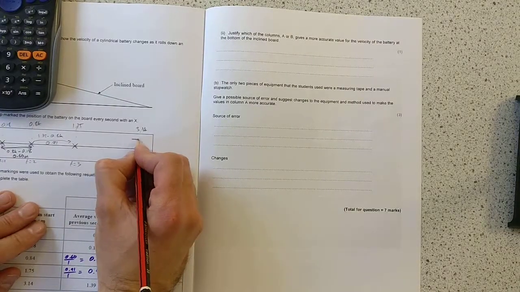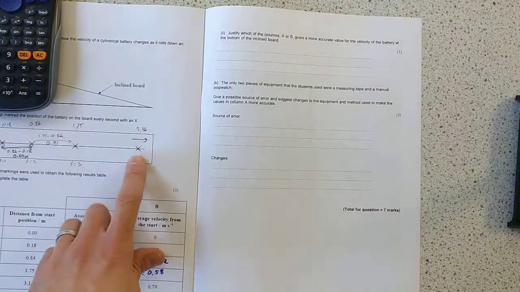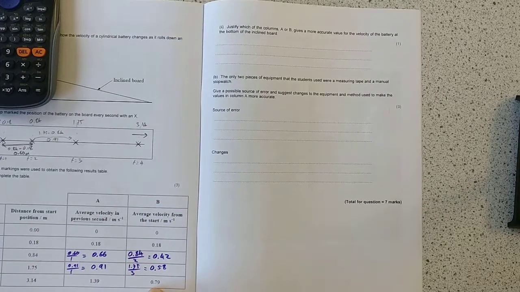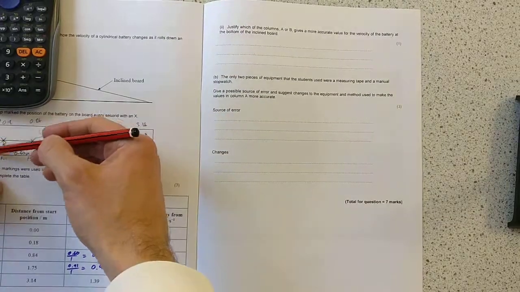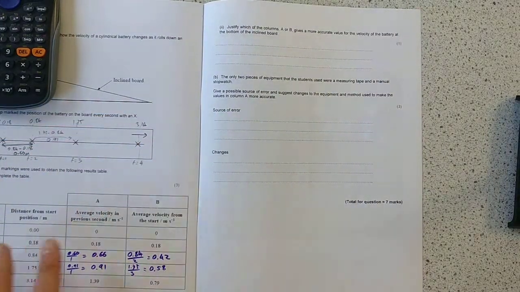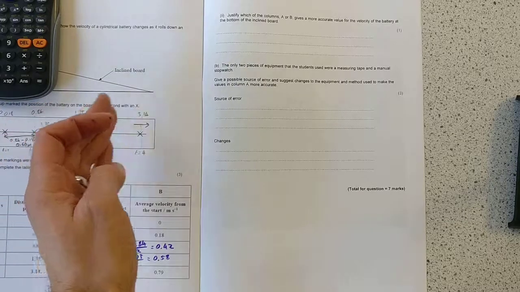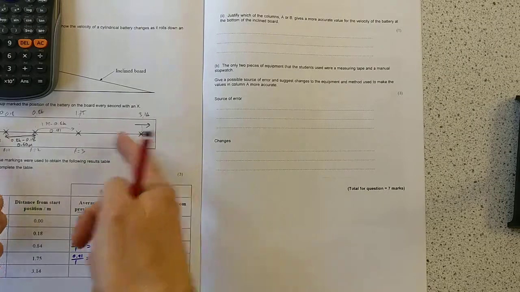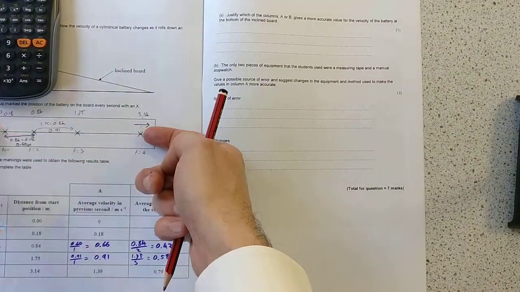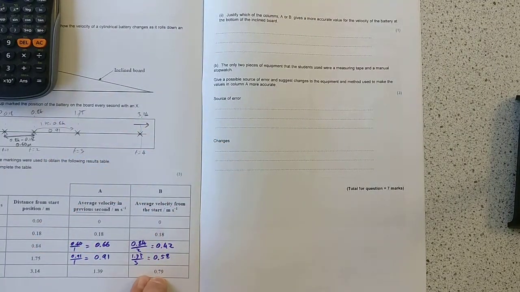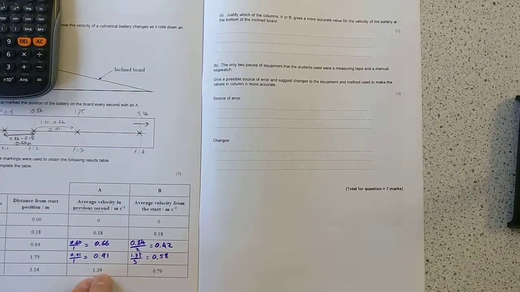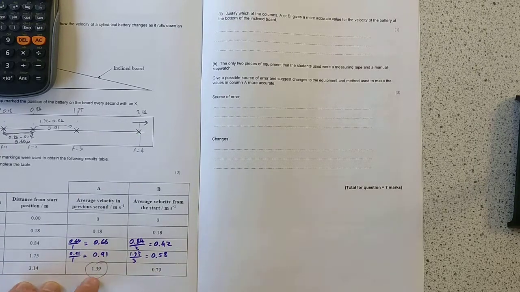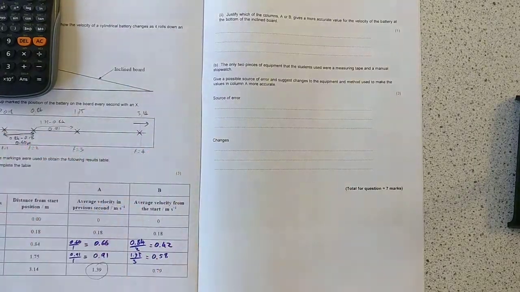So we're trying to work out how fast it is going at the bottom of the inclined board. Well, the average velocity here is actually this full distance here, isn't it? And it's getting faster as the battery rolls down. So if it's getting faster, then that number there is the average for the whole distance travelled, whereas that is only an average for the last second. So this is the best answer here because it's only for that small amount of time.